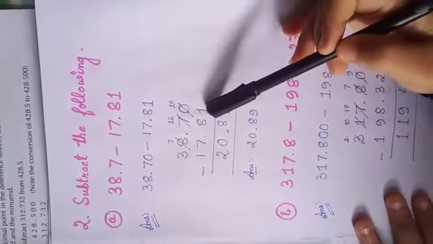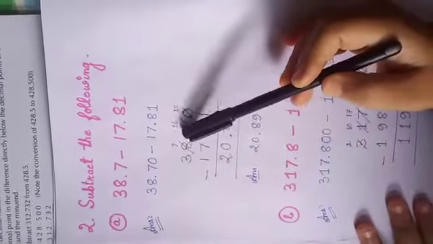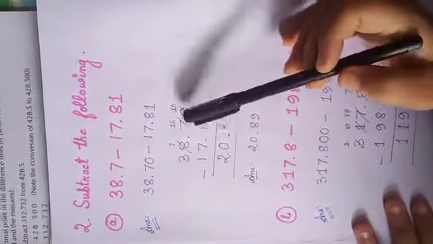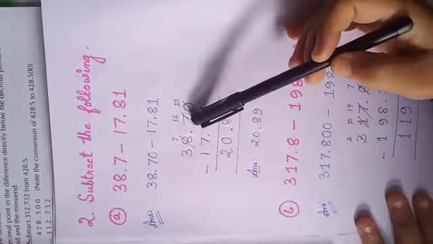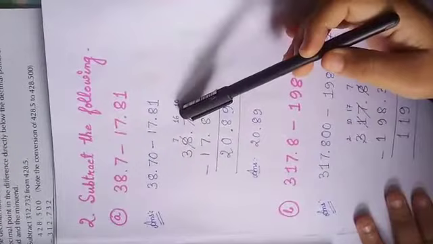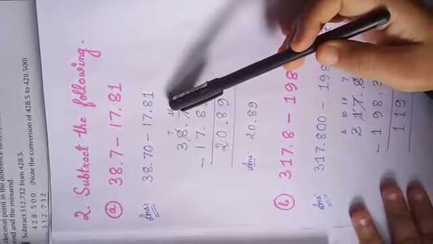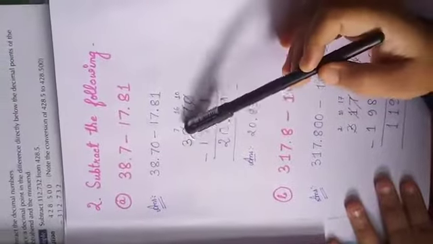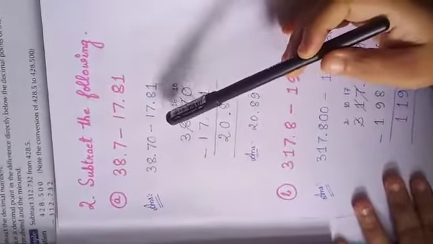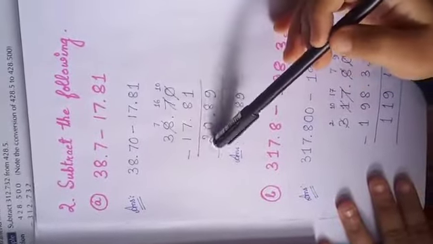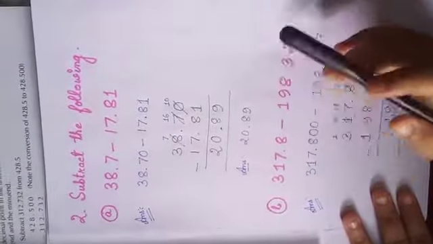So can you subtract 1 from 0? No. So we will borrow 1 from the tens place. So now 10 minus 1 is 9. As you have borrowed 1 from this tens place, this 7 has become 6. Okay. Can you subtract 8 from 6? No. Again we have to borrow 1 from the ones place. Now it's 16. 16 minus 8 is 8. As you have borrowed 1 from the ones place, it's 7. 7 minus 7 is 0. And then we will move to tens place. 3 minus 1 is 2. So our result is 20.89.